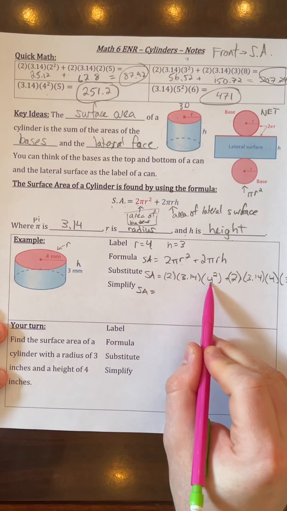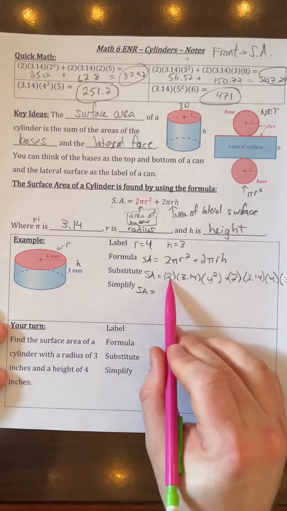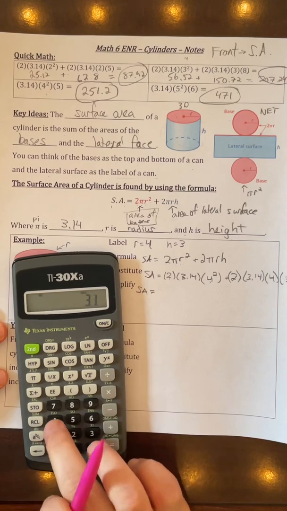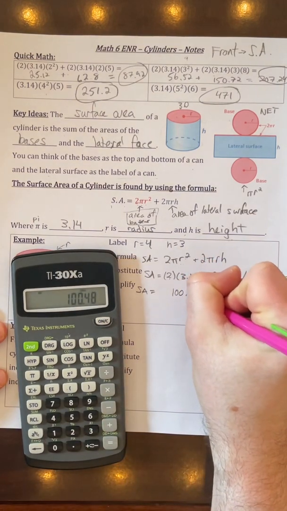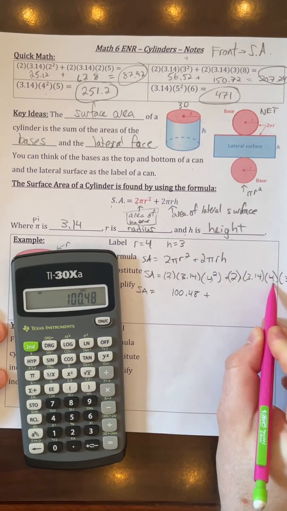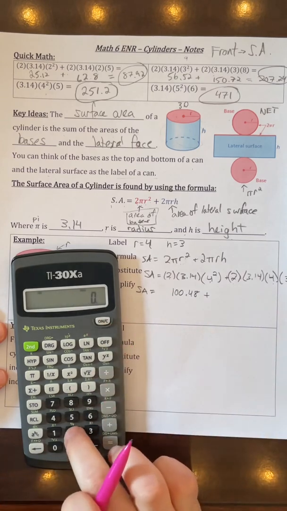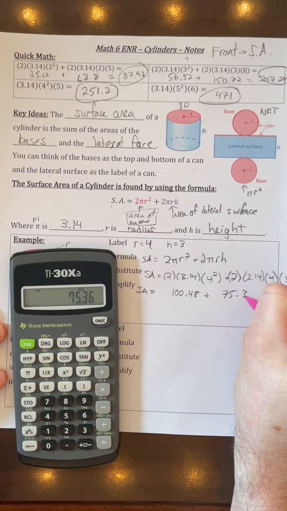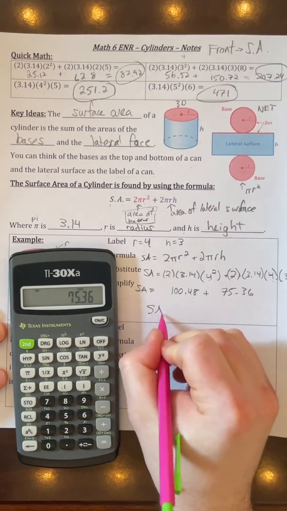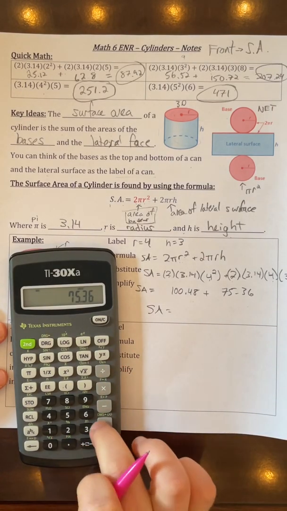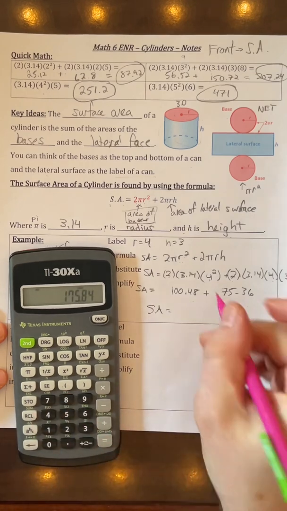I know from before we had 4 times 4 is 16, and then 16 times 2 is 32, so 32 times 3.14 is going to be 100.48. And I'm going to say plus, 2 times 4 is 8, 8 times 3 is 24, and so I have 24 times that 3.14, which is 75.36. Again, make sure you add those two together. So the grand total of the surface area is going to be 75.36 plus 100.48.